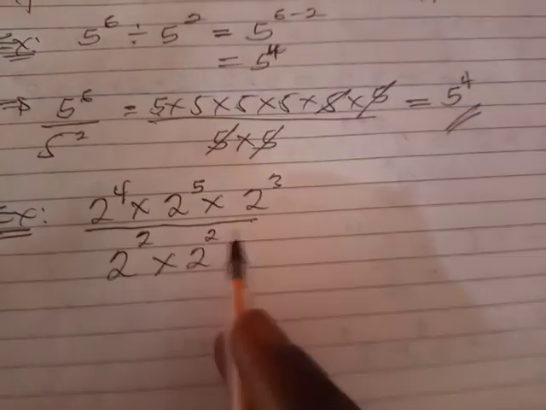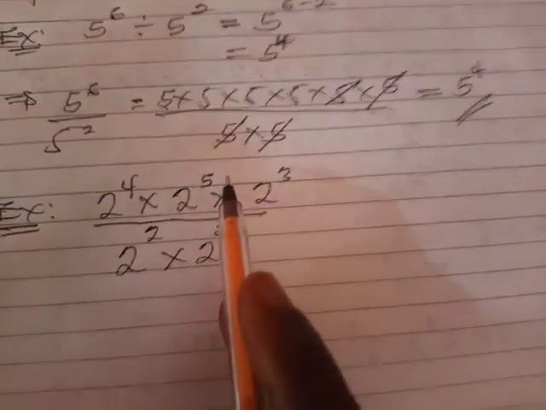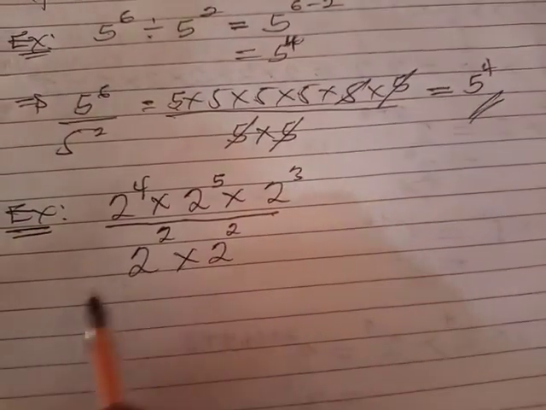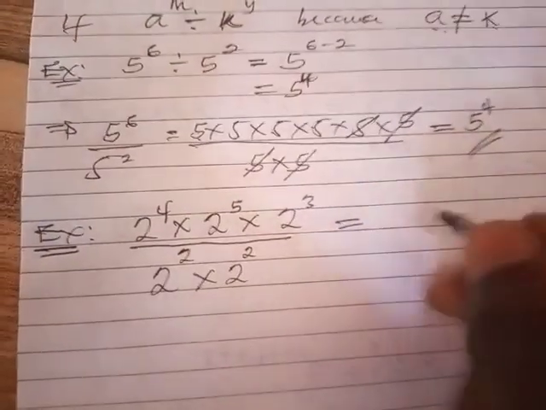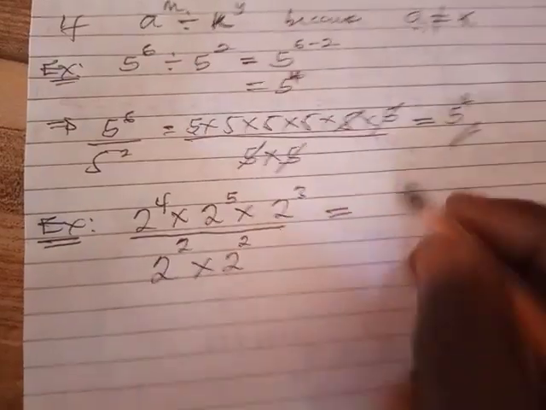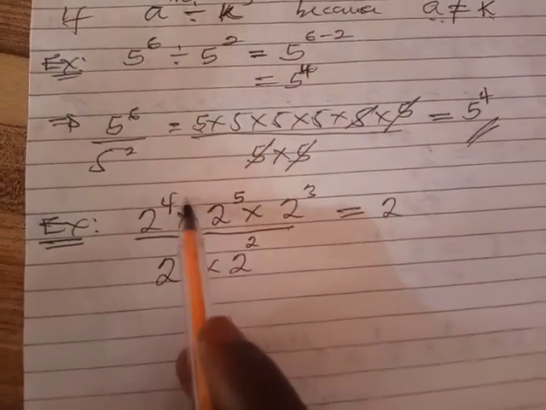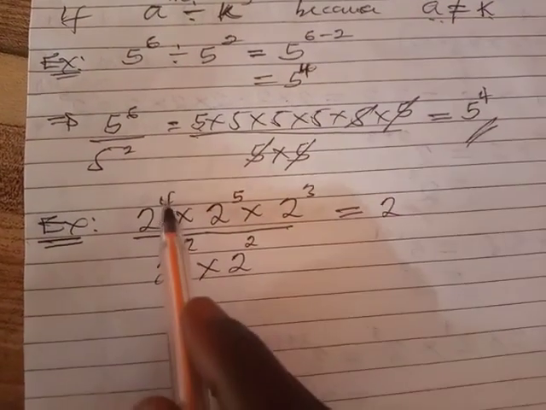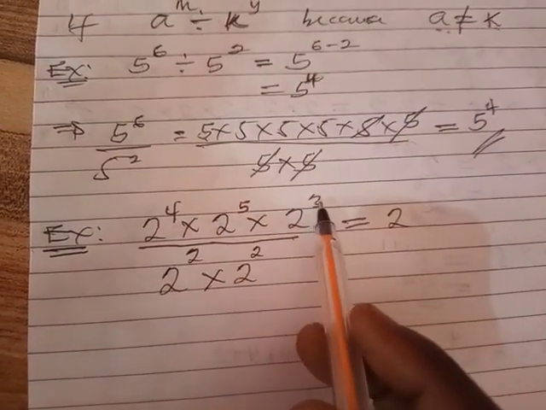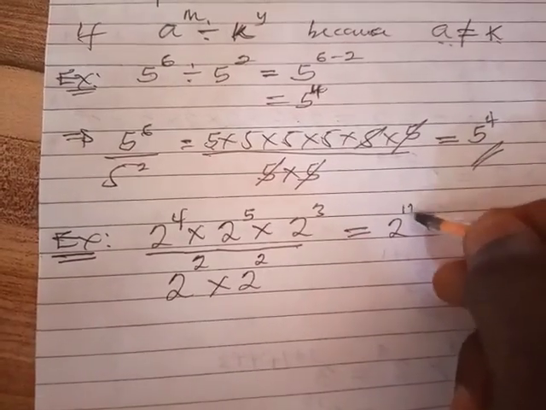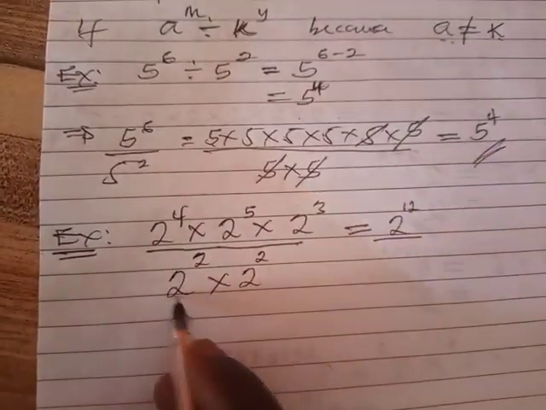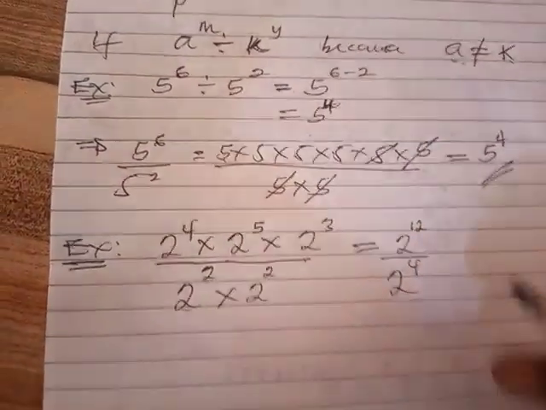Now let's look at this case. We have 2 exponent 4 multiplying 2 exponent 5 multiplying 2 exponent 3, all divided by 2 exponent 2 multiplying 2 exponent 2. Because we have equal bases, we keep one of the bases and add the exponents. 4 plus 5 is 9, plus 3, we have 12. Below, we have equal bases, so we add the exponents, making 4.